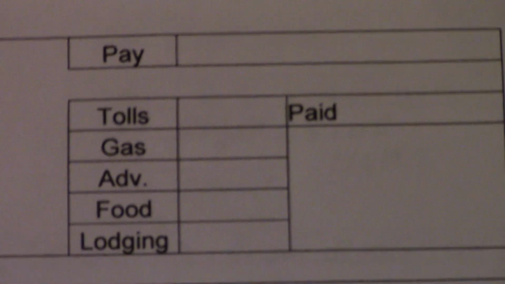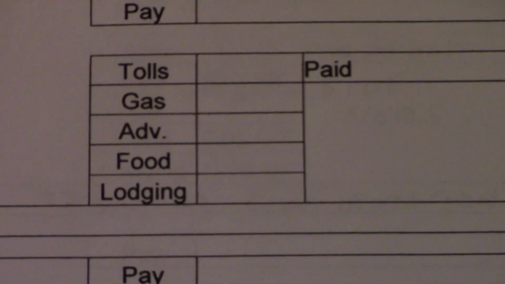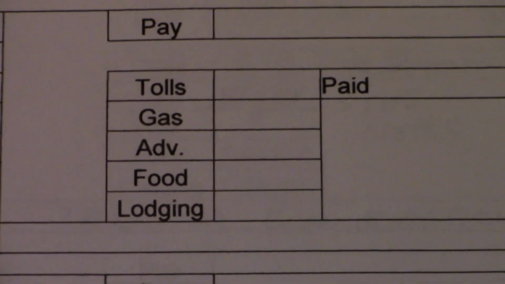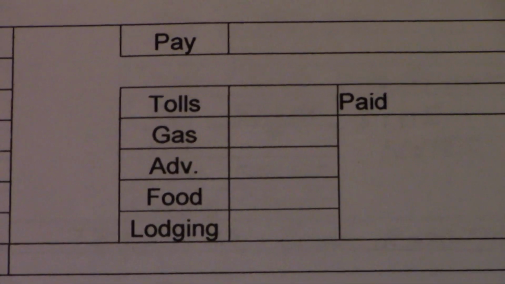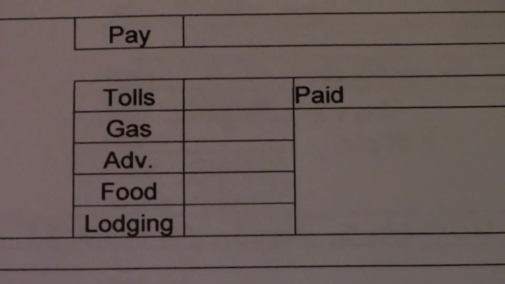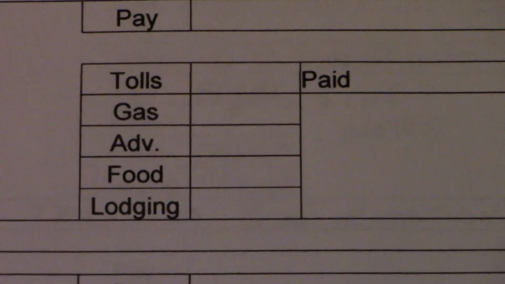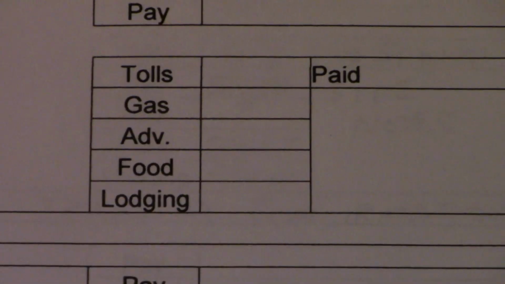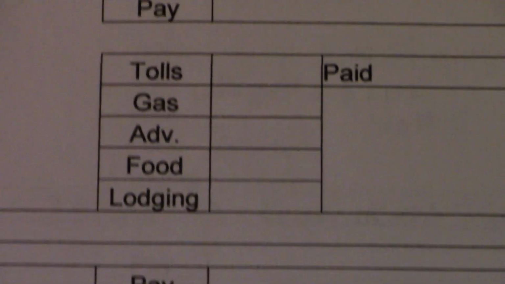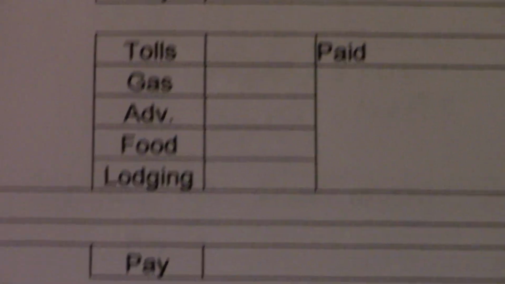Gas is not how much they give you for gas, because that's over there in your fuel surcharges. That's actually gas that you spent, how much you spent on gas. As soon as we finish a run, we'll add our gas receipts and put that number there. ADV, advance. That's if we ask for a fuel advance to get put on our T-check. Some companies offer that, some don't. FedEx does, so we get it. That's food. We used to keep up with food, we don't now. So lodging goes there. Right here is little side notes.